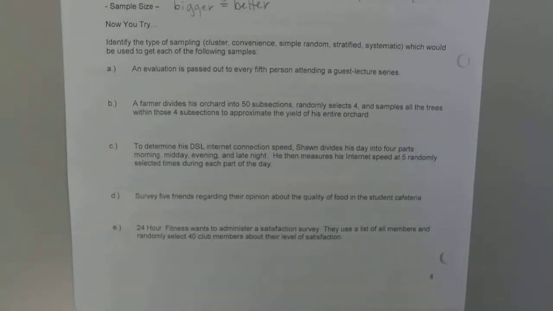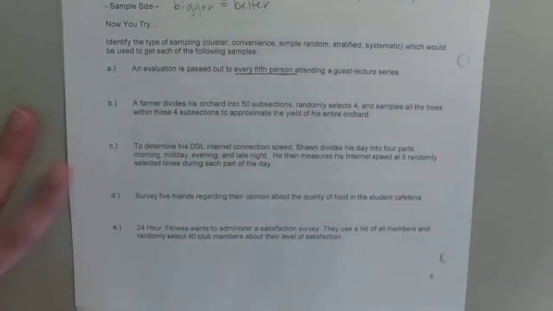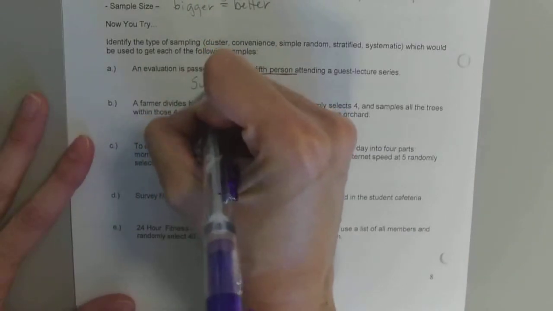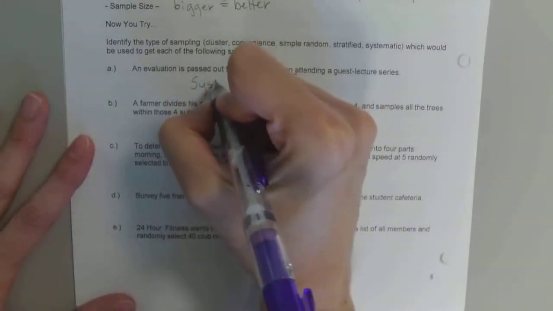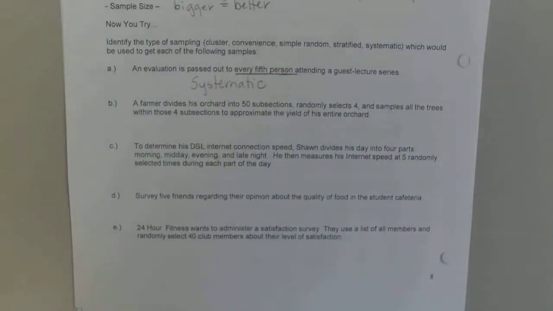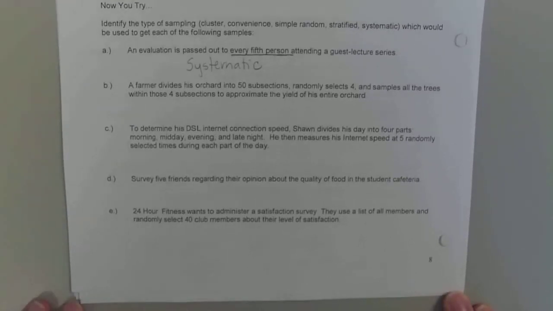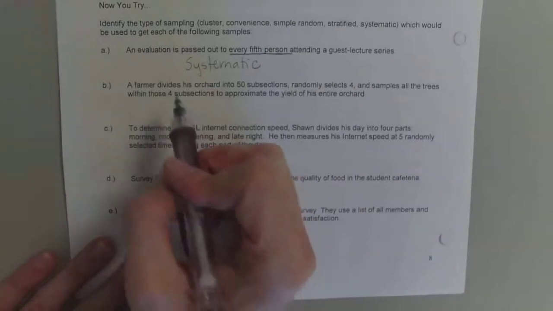An evaluation is passed out to every 5th person attending a guest lecture series. Systematic. Keyword, every 5th person. Whenever you're counting by the same amount each time, that's always systematic. Is that all right? These are kind of tricky. I think this worksheet is harder than your homework, I think.